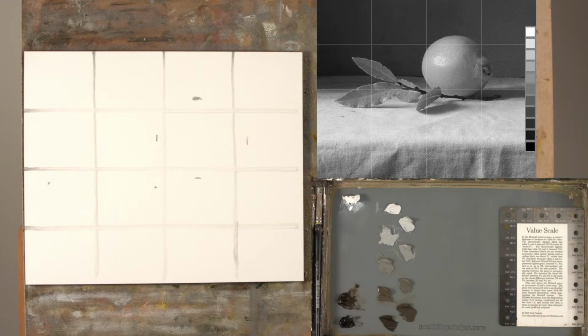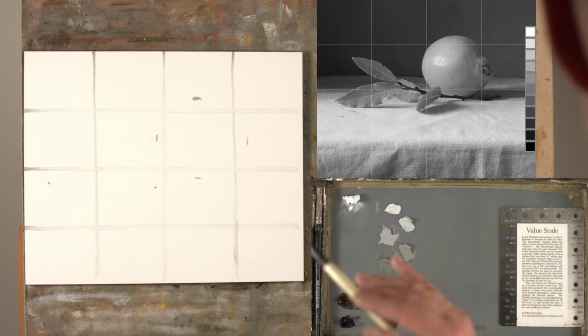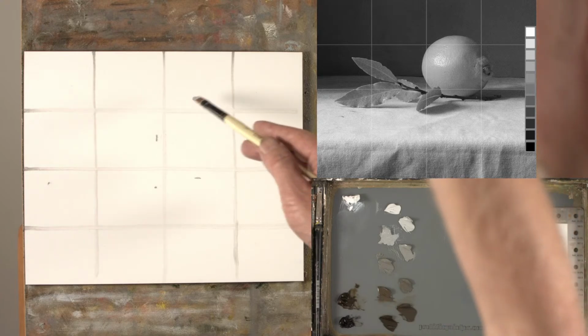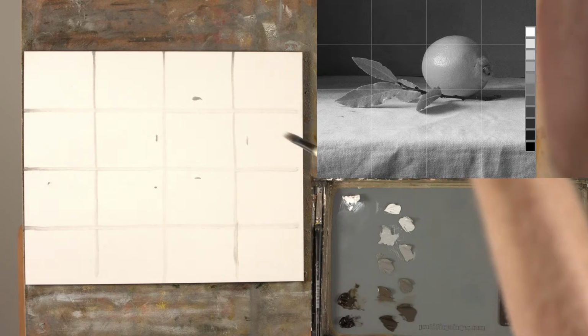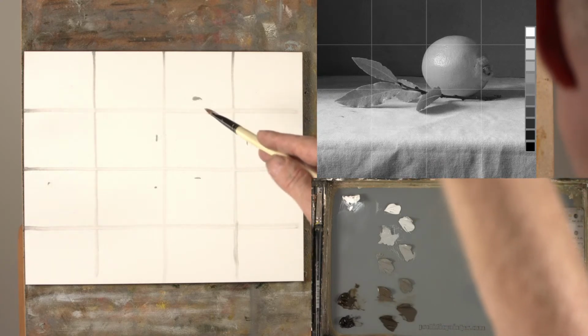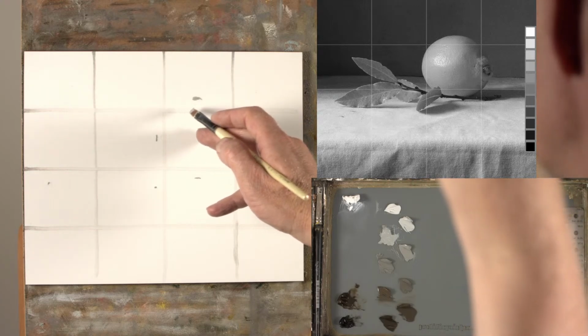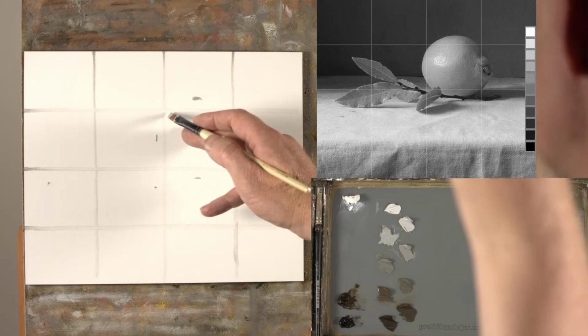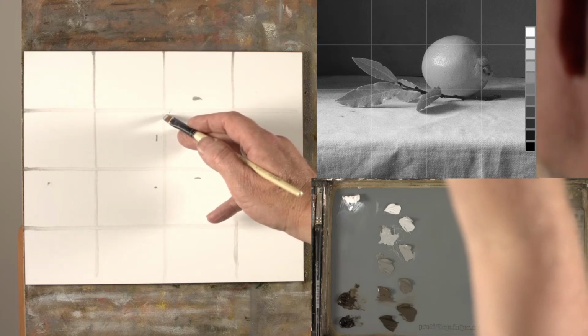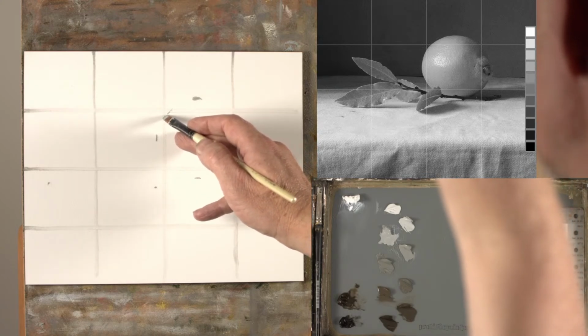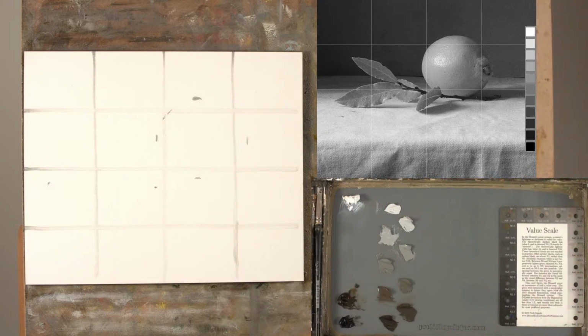Okay. And it can really help you to get this shape right, we're going to block in the lemon now, to look at where the outline of the lemon cuts the lines of the grid. So at this corner, you can see that there's a little bit of background just in the corner, so it cuts the grid about there.